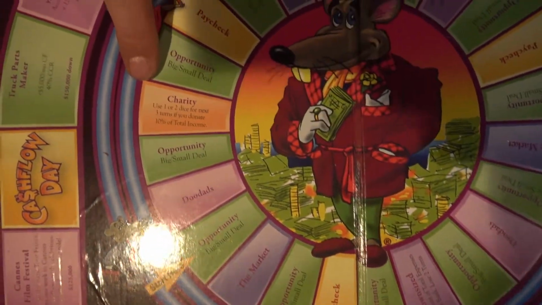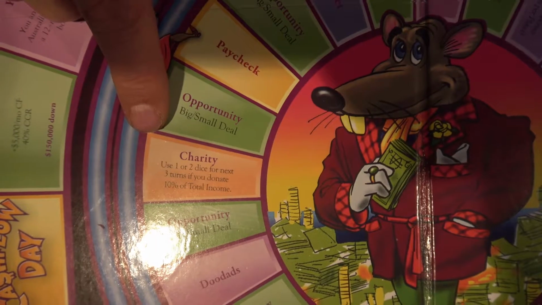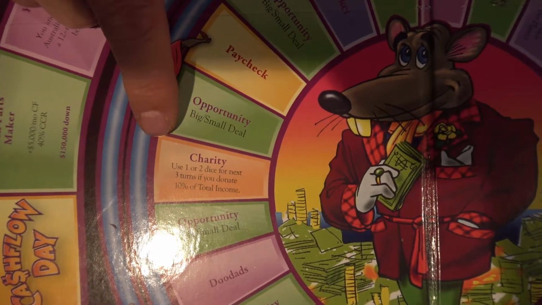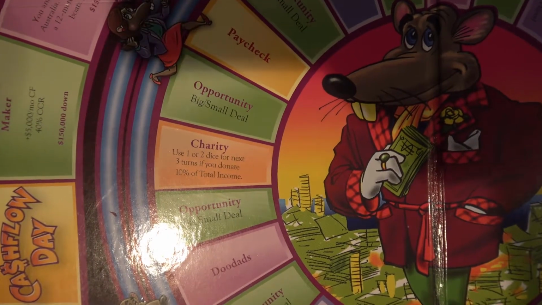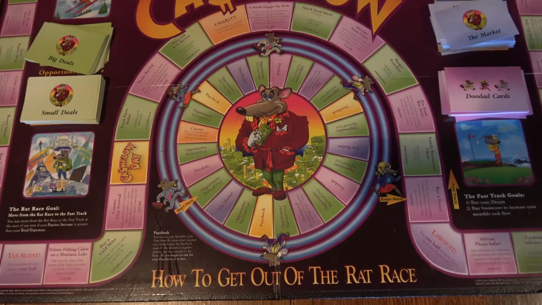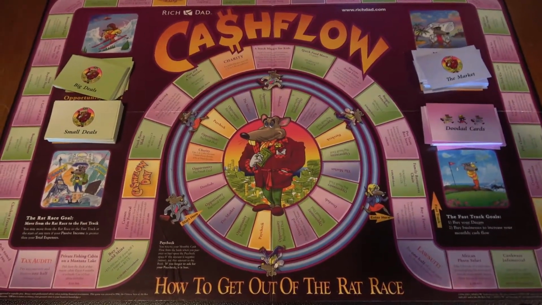There's a space right over here. This one's charity. So this one greases the wheels a little bit. If you donate to charity, it allows you to roll 2 dice instead of 1, which simply gets you around the board quicker and gets you to those paycheck days quicker. And that's to simulate charity.